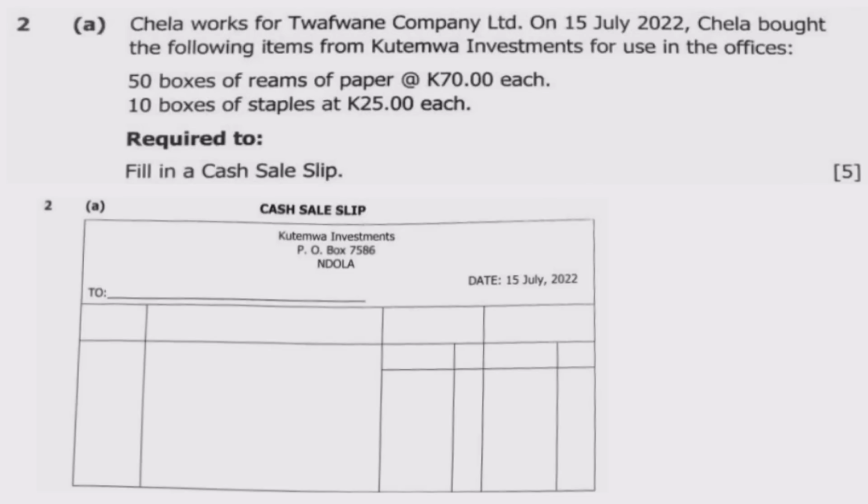Where I bought these items, that is the heading which will be there. So Kutemwa Investment there, and the PO box, and these are the details of the company where you bought, and the date. Sometimes the date you may be required to enter it. So you enter the date when you bought those things, because that's when Kutemwa Investment will be preparing this document. So 2, where are these goods going?